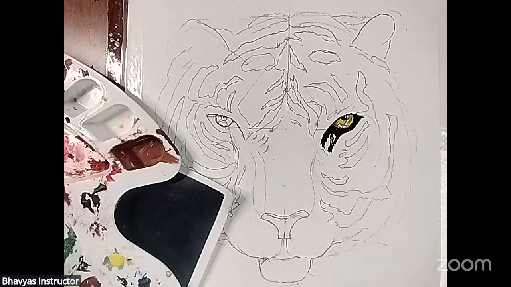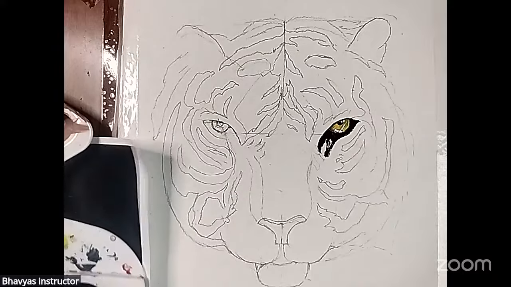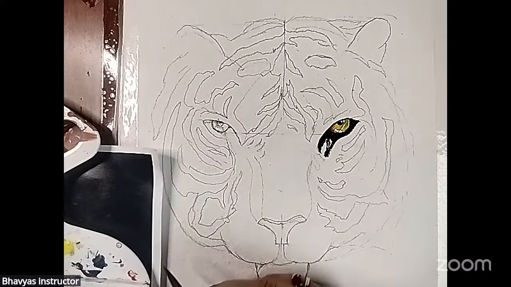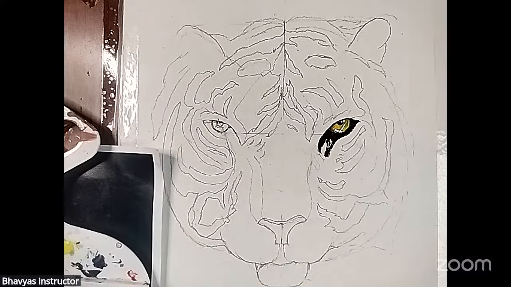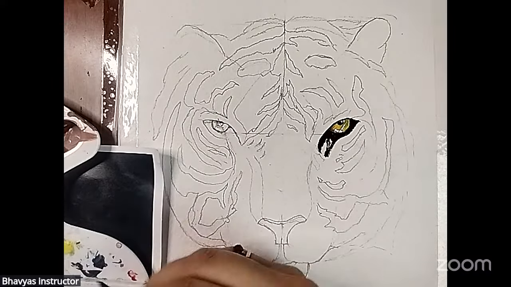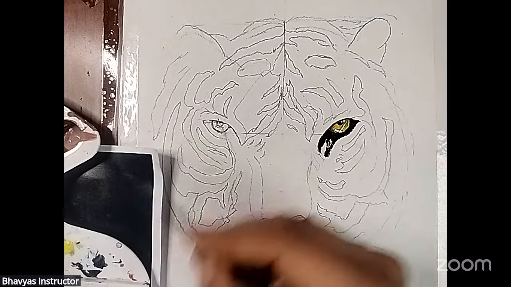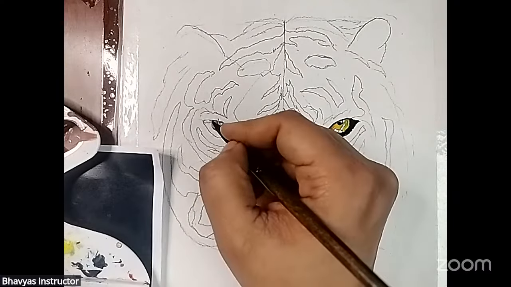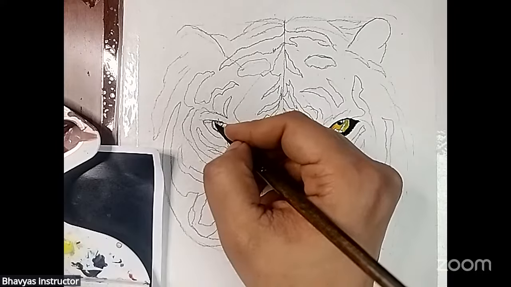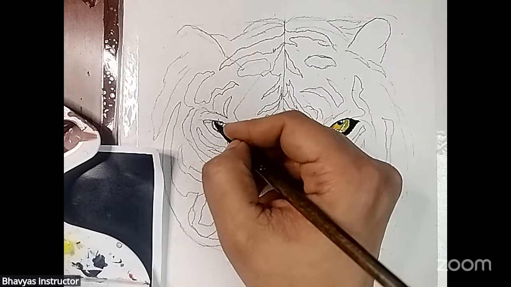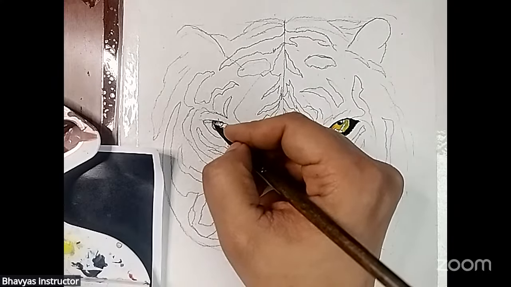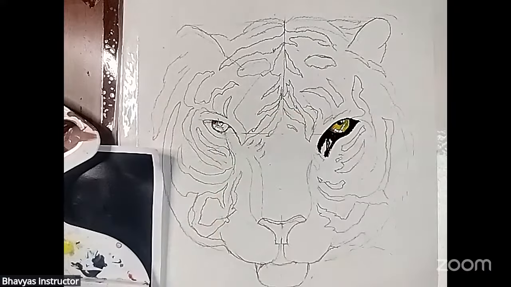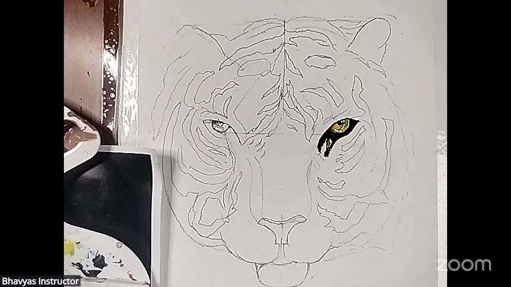Okay, everyone. Now we will work on the left eye. Okay, which is a little bit different. We'll start with red. So inside the eyeball, we will add a little bit of red. Poster red you need to add. Be careful. You need to leave the highlight part as white space. Okay. Don't paint inside the highlight.